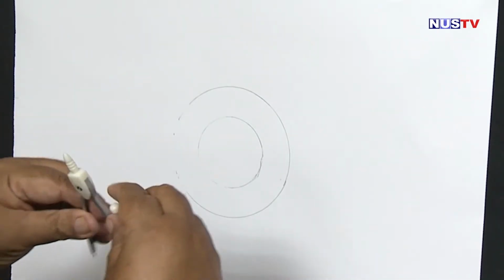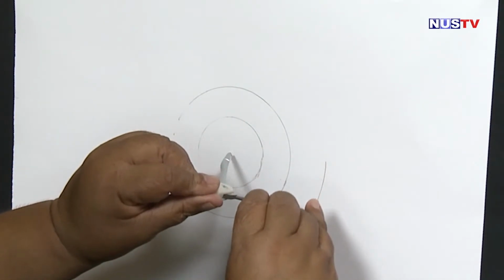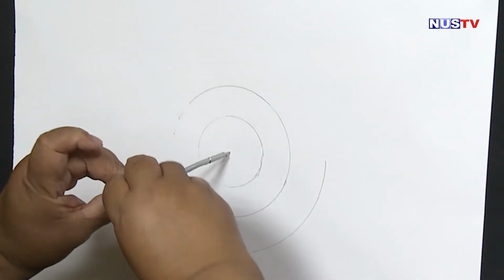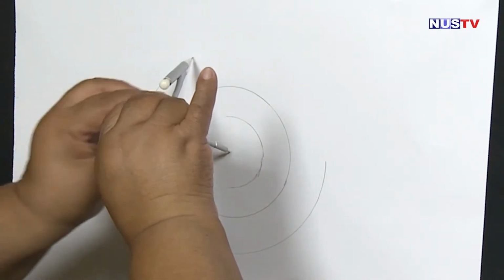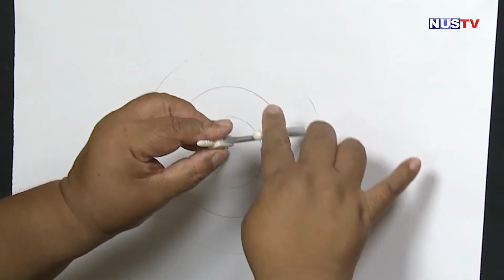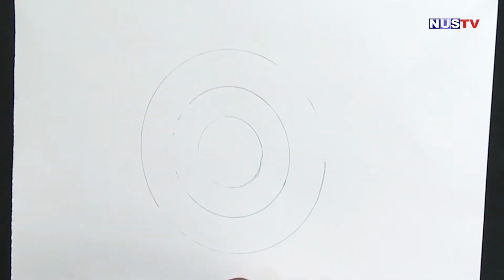Remember that radial, you always start from the middle, moving outwards. So there I have drawn 3 circles. The first one is smaller, second one a little bit bigger, and the third one is bigger.